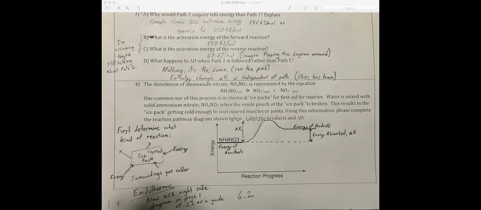So an endothermic reaction starts off. Just making sure it's right here. Yeah, we're good.